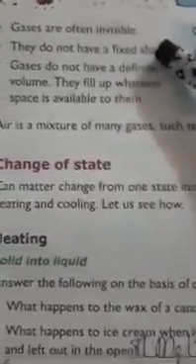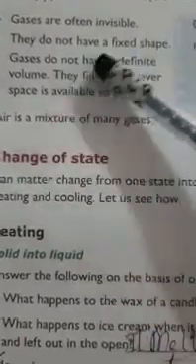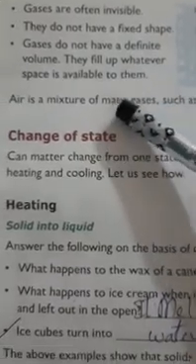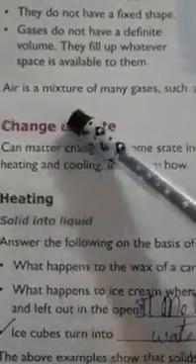Here are some more properties. Gases are often invisible, so we are unable to see them. They do not have a fixed shape. Gases do not have a definite volume. They fill up whatever space is available to them. Air is a mixture of many gases such as nitrogen, oxygen, and carbon dioxide.